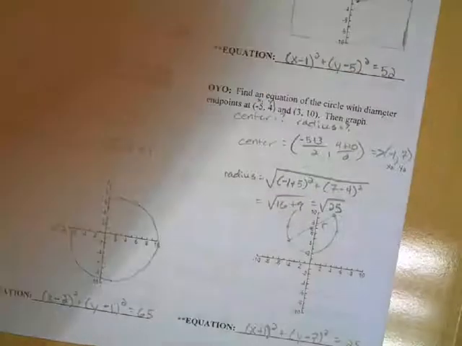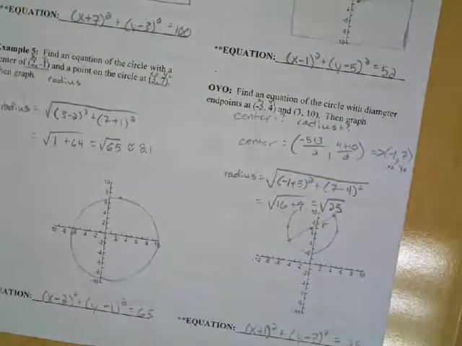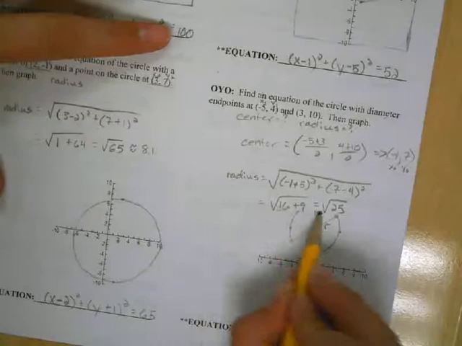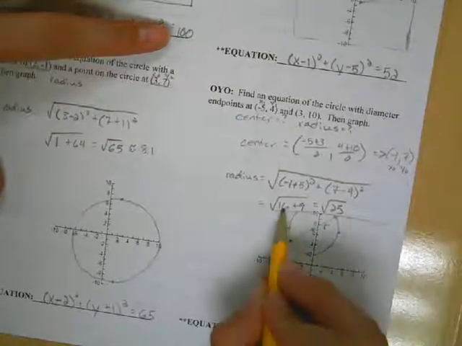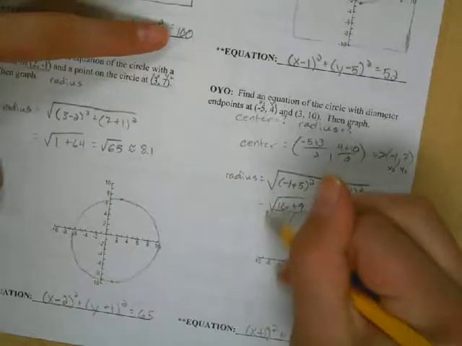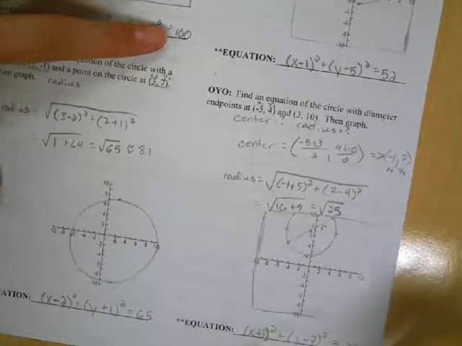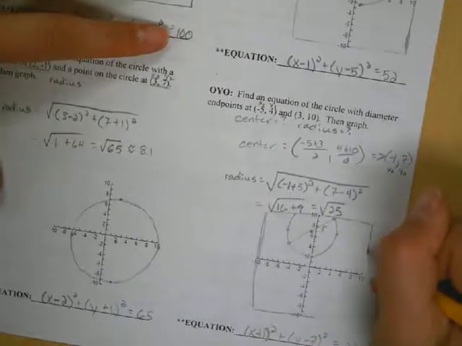That is what that circle should look like on my graph. Remember, my graph kind of stops here, so that's the top part of my graph. That is what we are looking at.